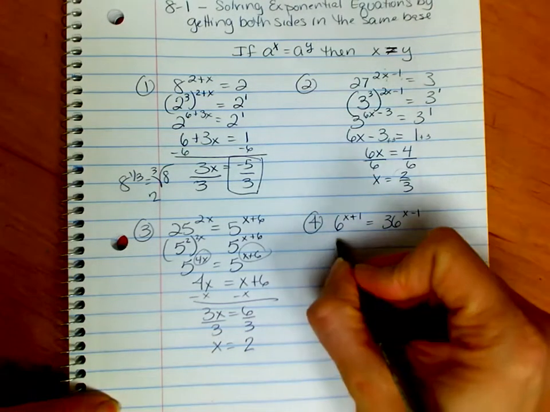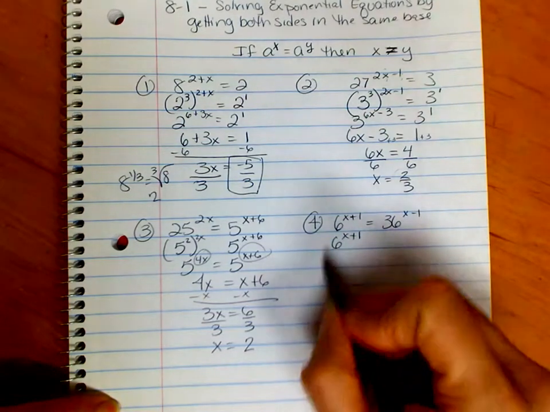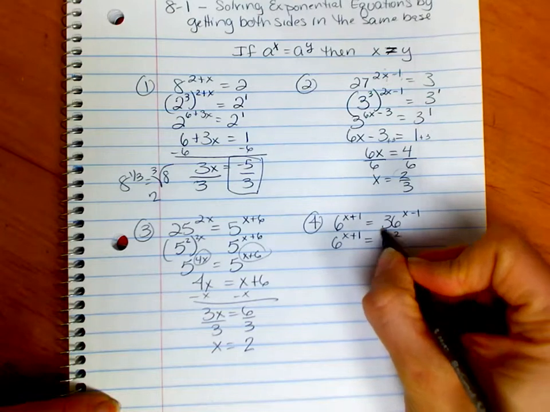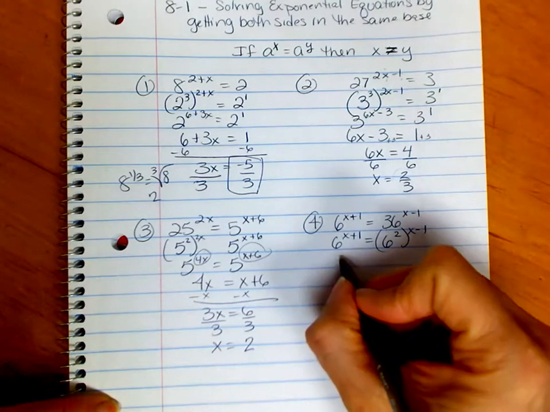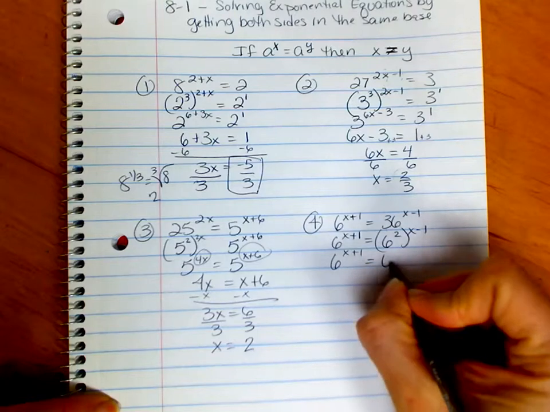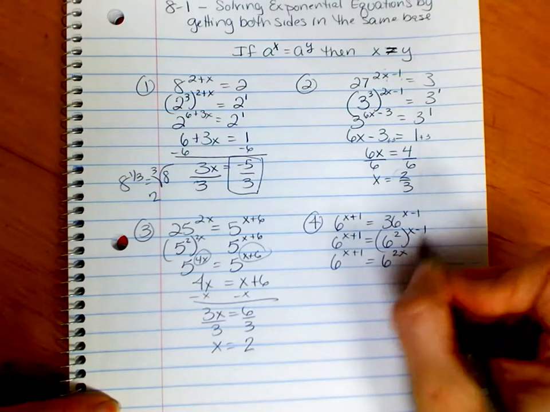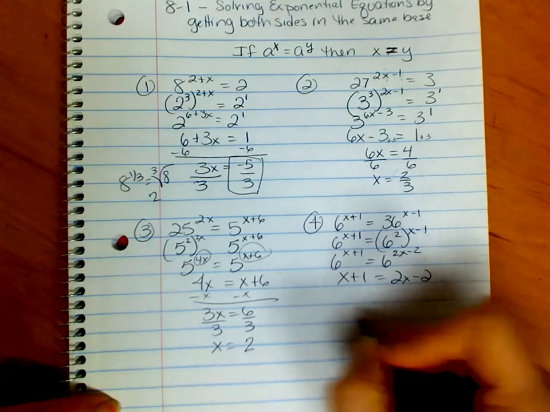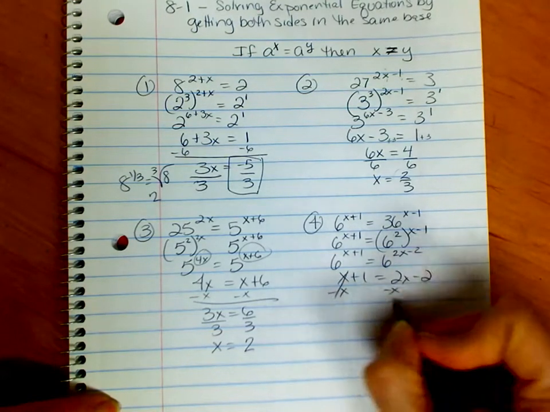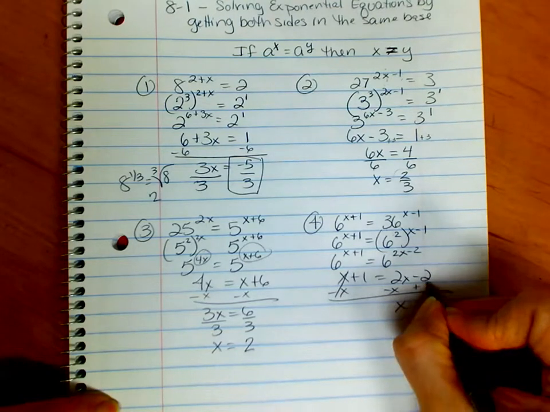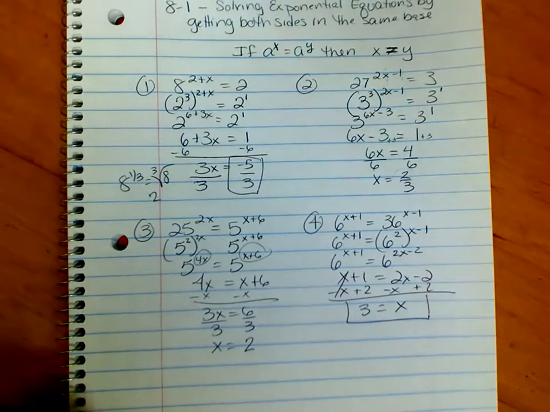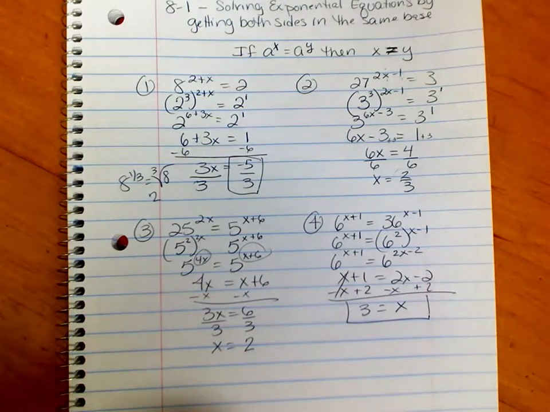We'll try this one. 6 to the x plus 1. 6 is going to be our base because 36 is 6 squared. So we change that to 6 squared. So we get 6 to the x plus 1 equals 6 to the 2x minus 2. So x plus 1 equals 2x minus 2. If we subtract x from both sides, we get x. If we add 2 to both sides, we get 3. So x equals 3.